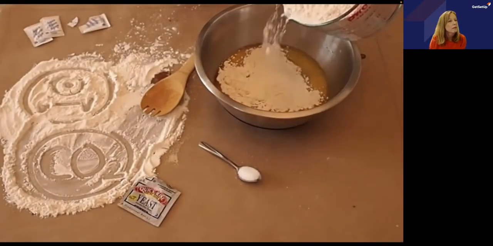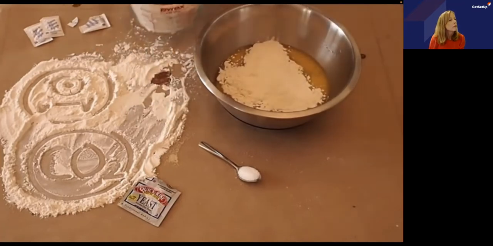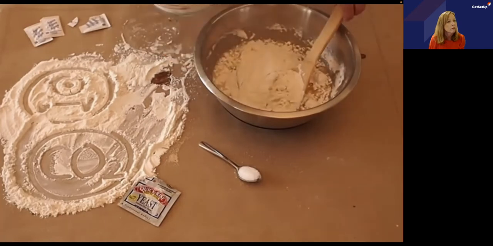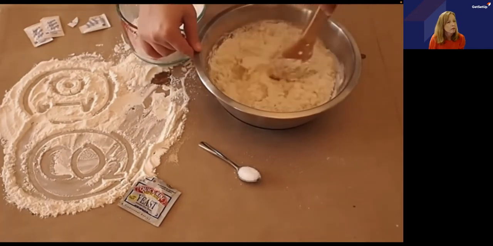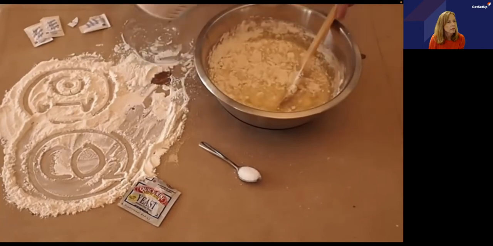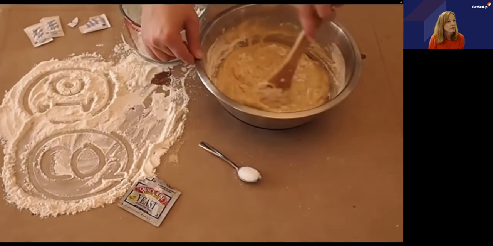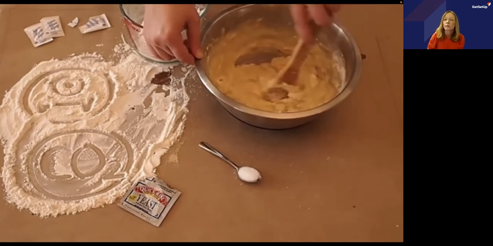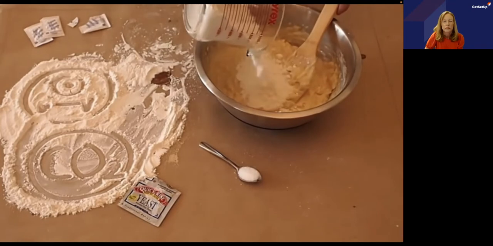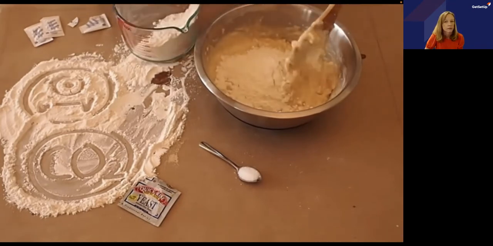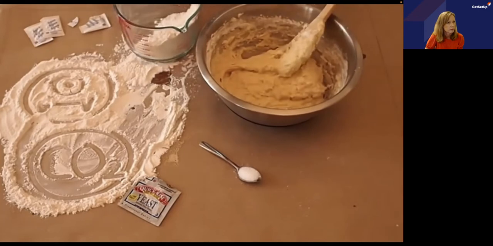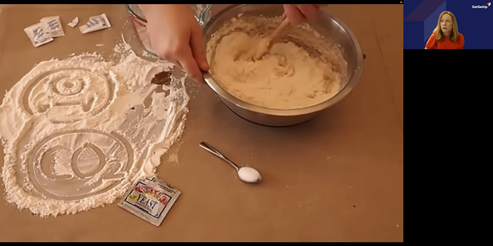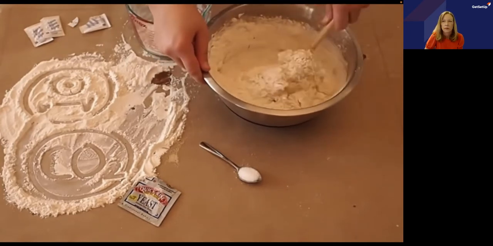Pay attention to what happens as I stir. Did you notice how the mixture transformed from a liquid to a thick dough?